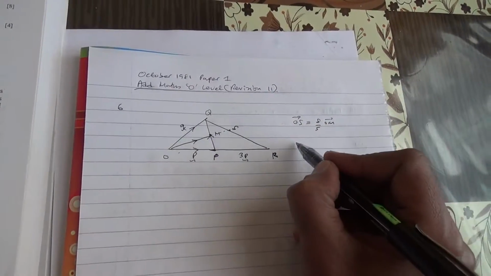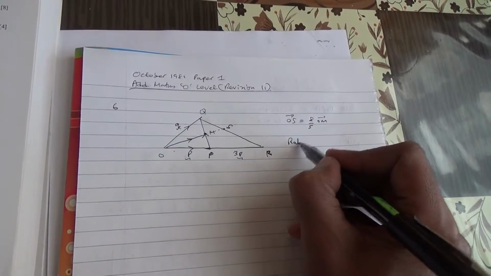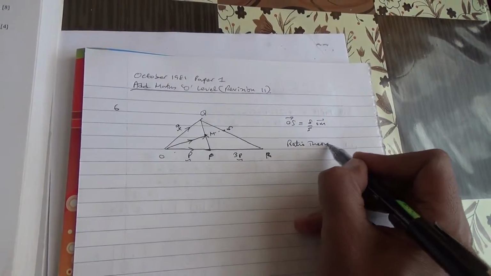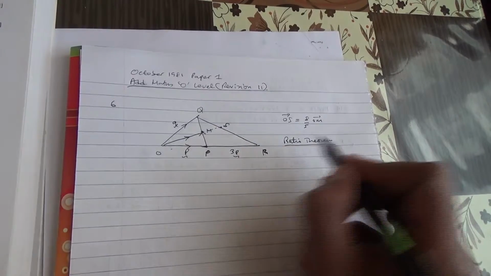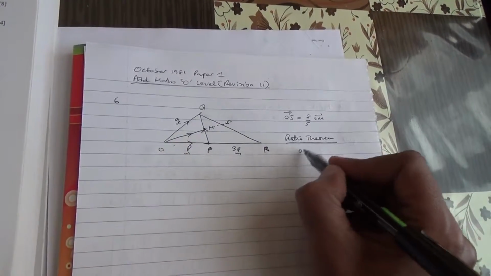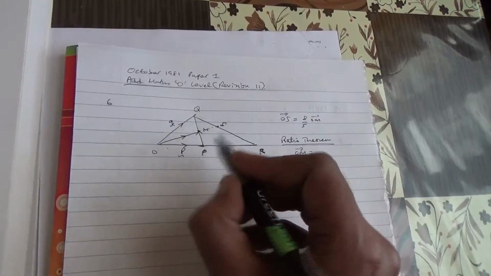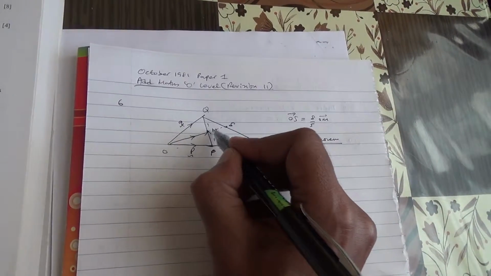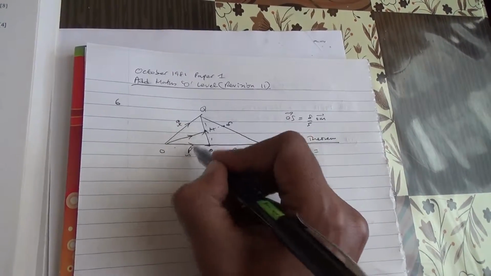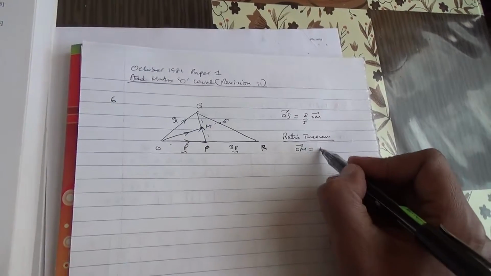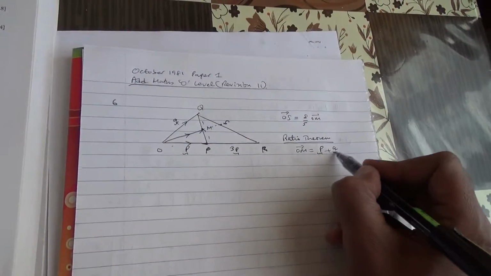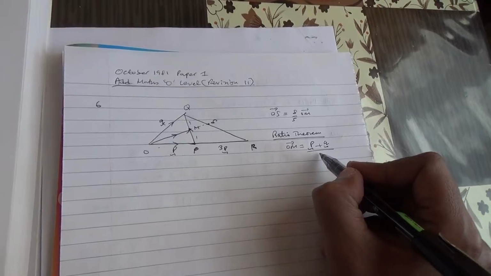So by ratio theorem, we might be able to find vector OM. So OM is equal to, this is going to be 1, 1 because M is the midpoint, okay? So 1 times P and 1 times Q, that's vector P and vector Q, over 1 plus 1, which is 2.